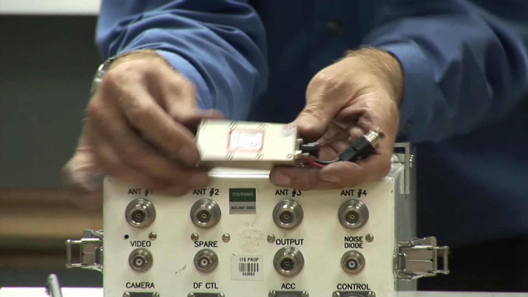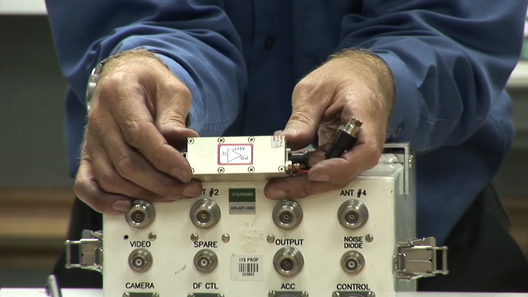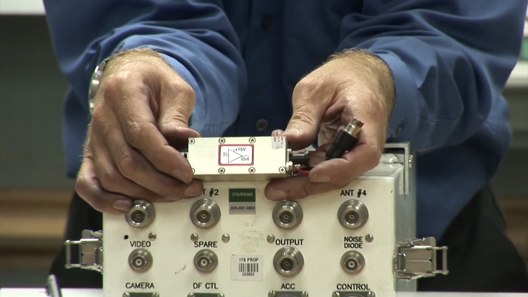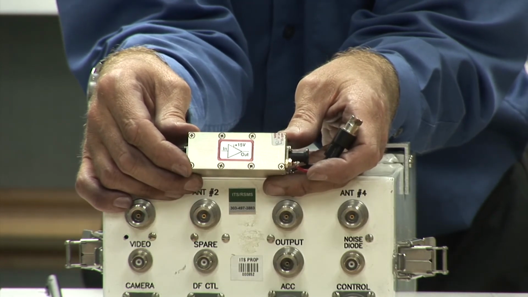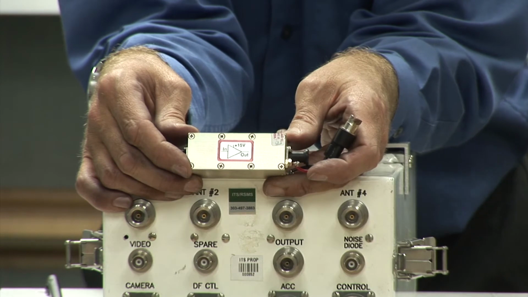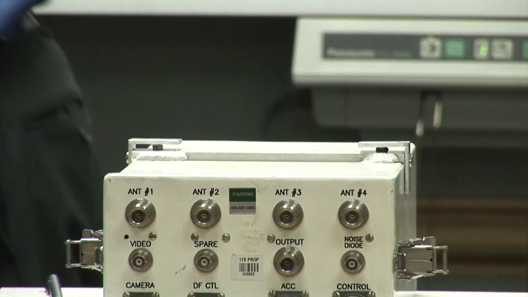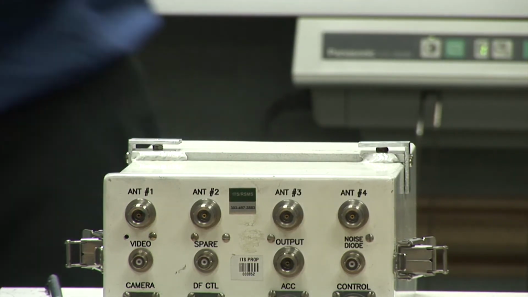This is a typical low noise amplifier. This particular amplifier operates from 100 megahertz to 1,000 megahertz. And we've talked in earlier discussions about how to get the right noise figure and gain for an amplifier like this. Here's something else we like to put into the front ends.